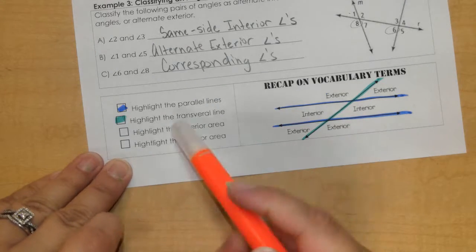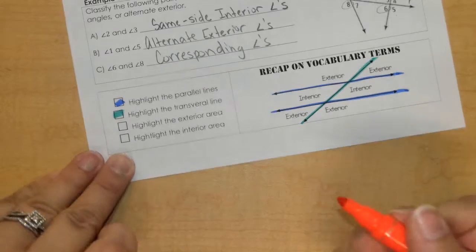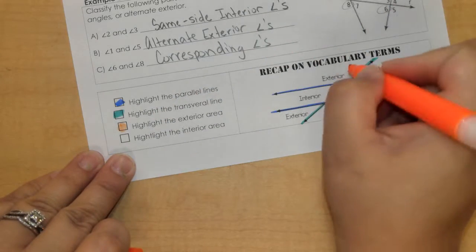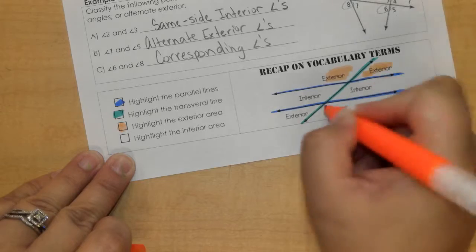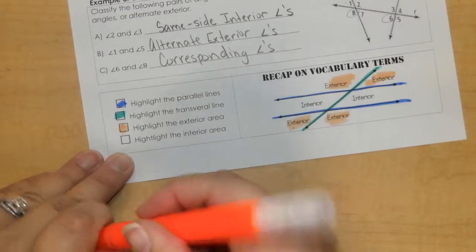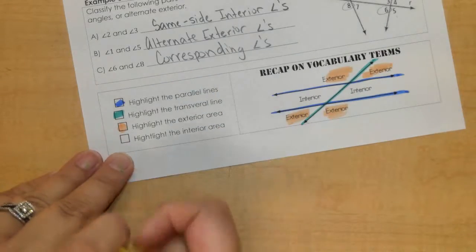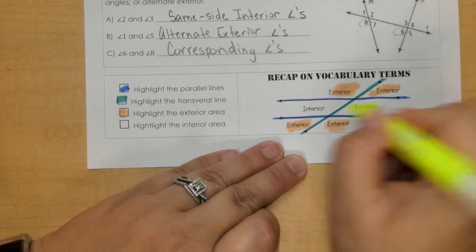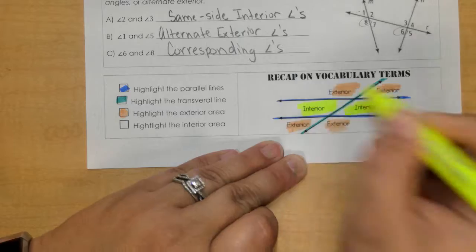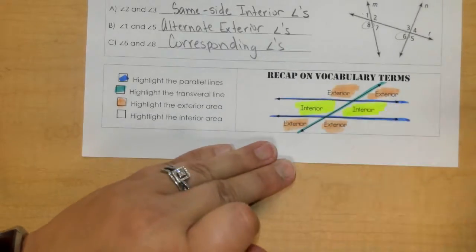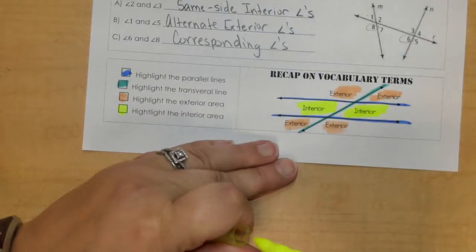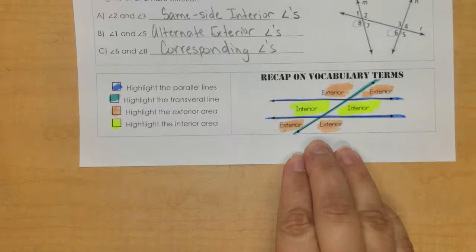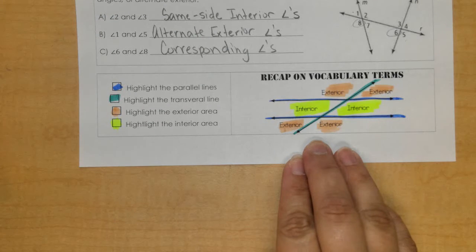And it says to highlight the exterior area. So I'm going to go with orange. That would be this right here. And then the interior, of course, would be between the two parallel lines. Oh, I need to mark it here on the key. So there is a good example of how you should highlight it.